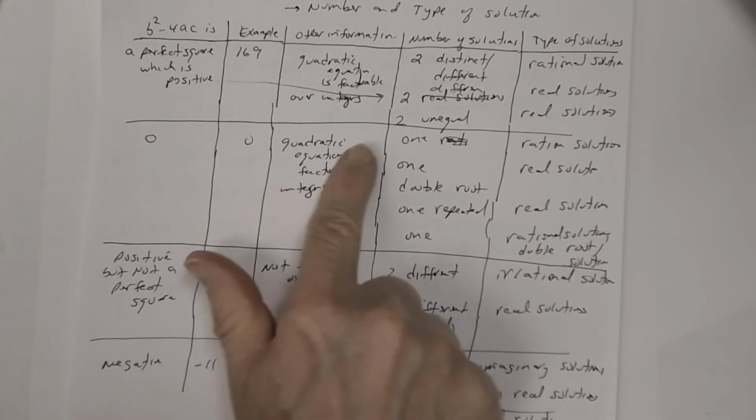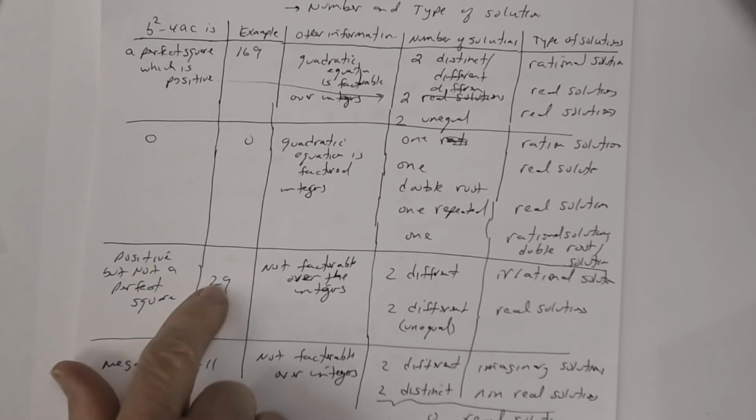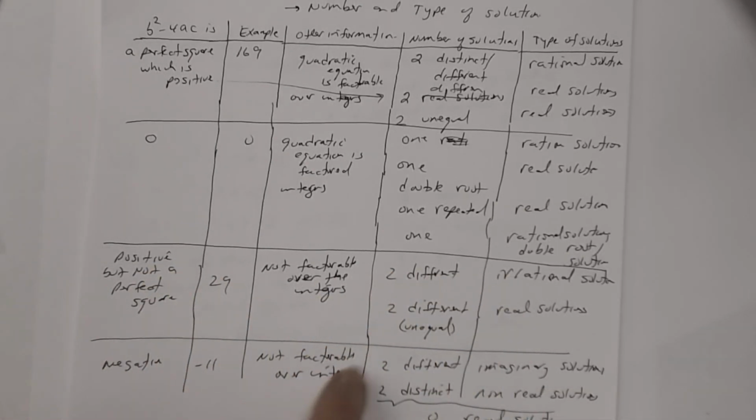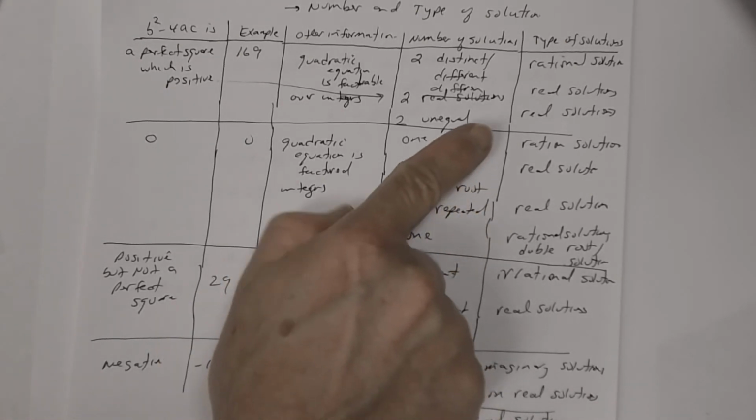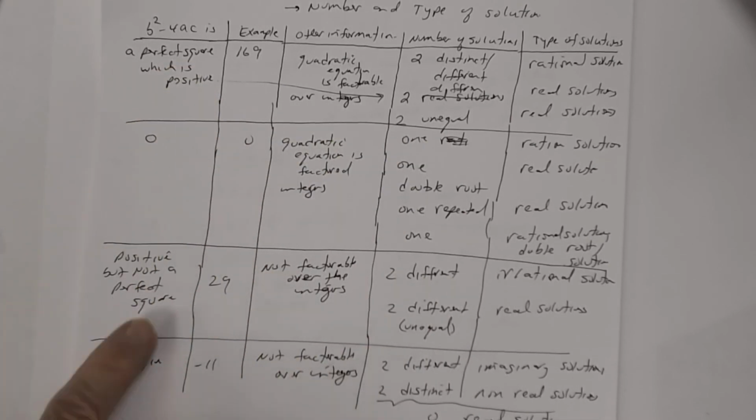If it's 0, you get one rational solution. If it's positive and not a perfect square, you get two irrational solutions. If it's negative, they're imaginary. Also keep in mind that they are real solutions if it's positive or 0. If it's negative, those are non-real solutions.